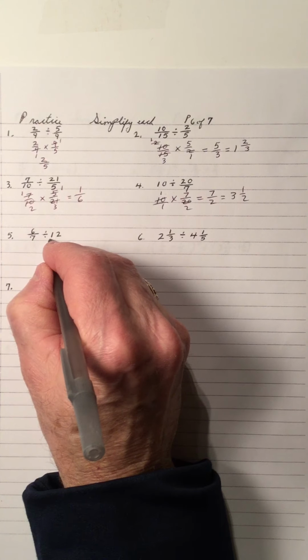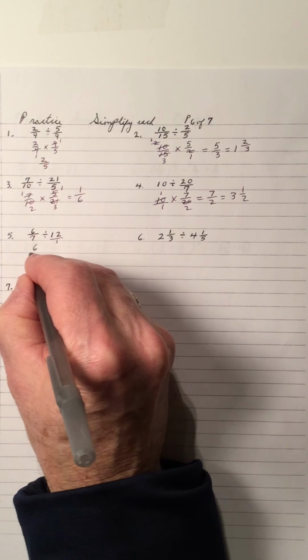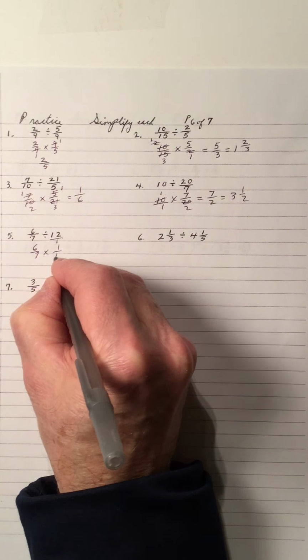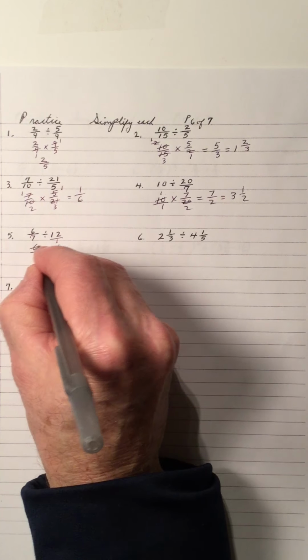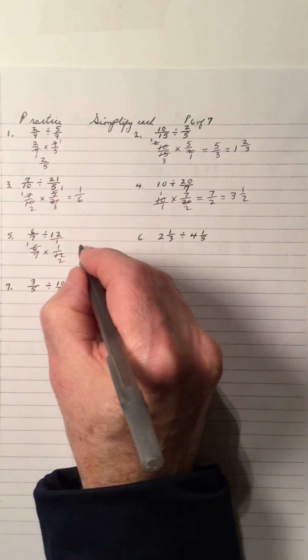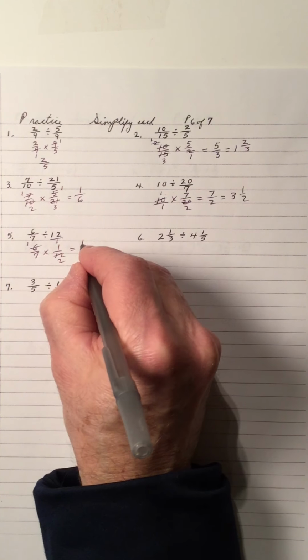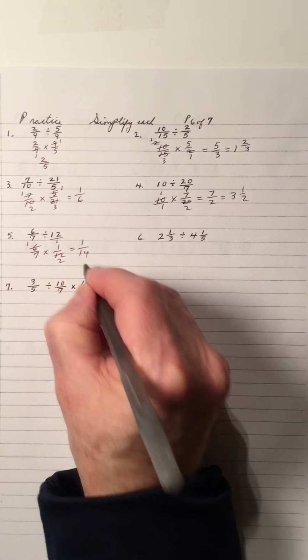Division, make the 12 over 1, so that's 6 over 7 times 1 over 12. 6 and 12 reduce down. 6 into 6 goes once, 6 into 12 goes 2. So that's 1 times 1 is 1, 7 times 2 is 14.